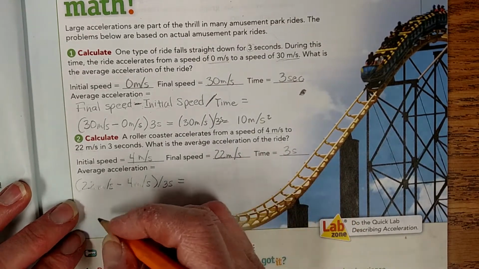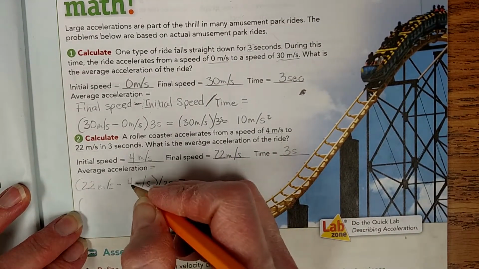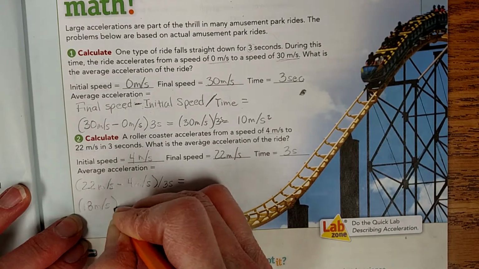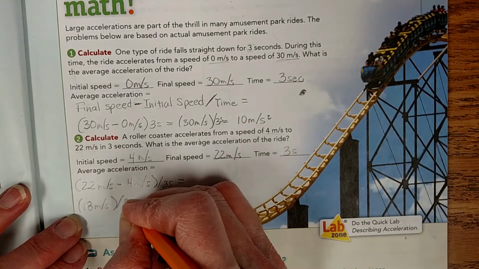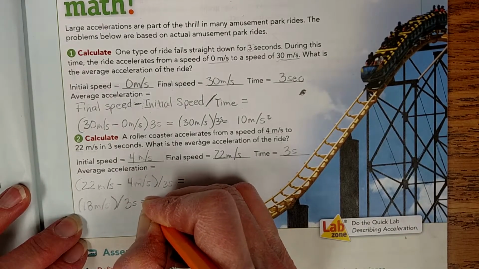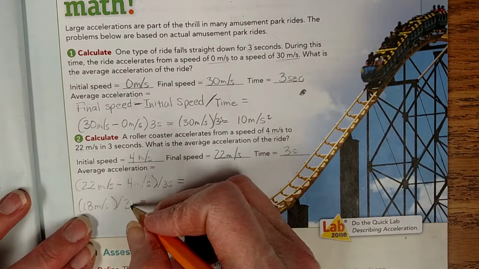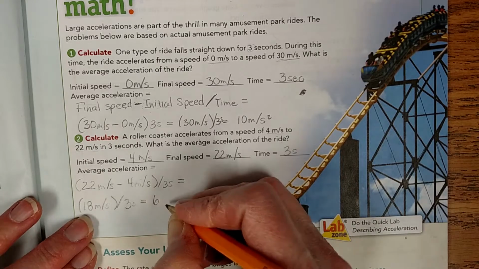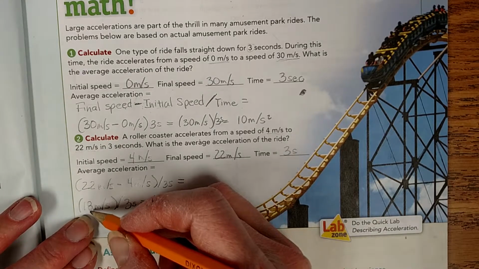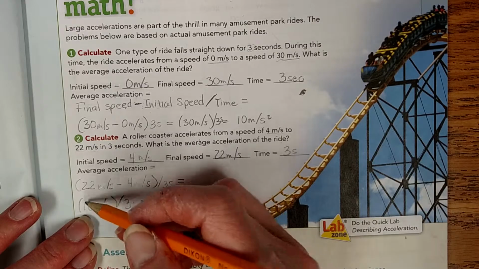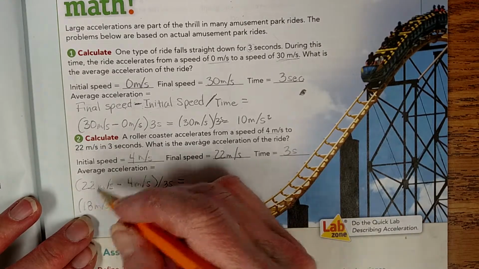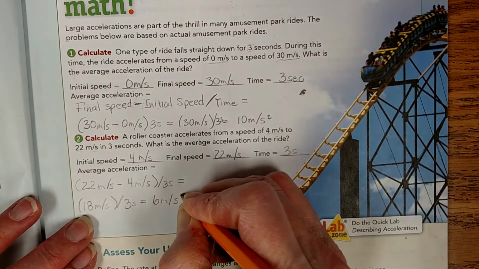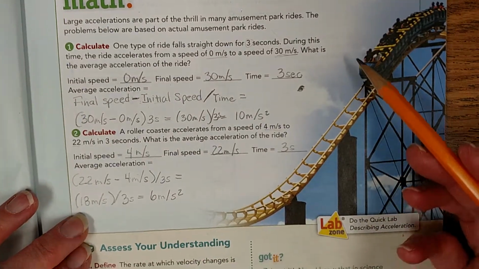Putting the numbers in, 22 minus 4, we can say that is 18 meters per second divided by 3 seconds equals, 3 goes into 18 6 times, right? So we have 3, 6, 12, 15, 18. 6 meters per second squared. That would be the roller coaster.